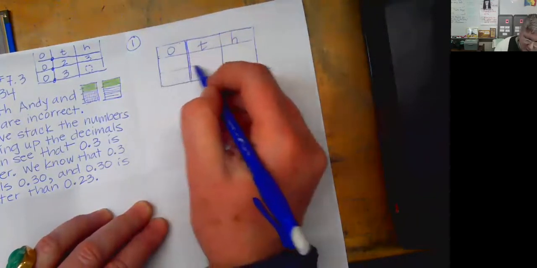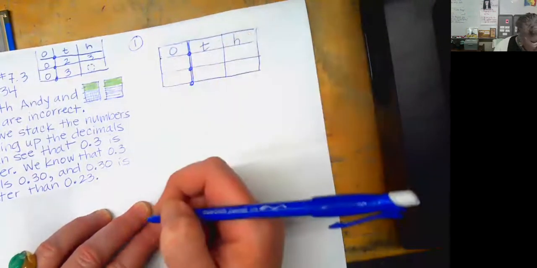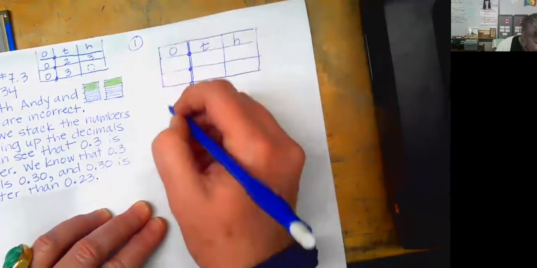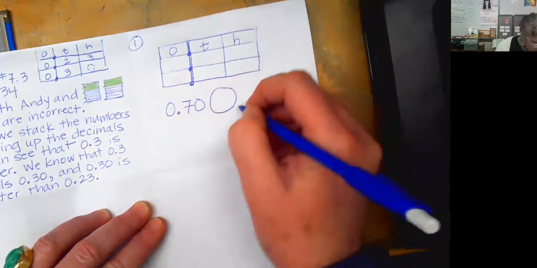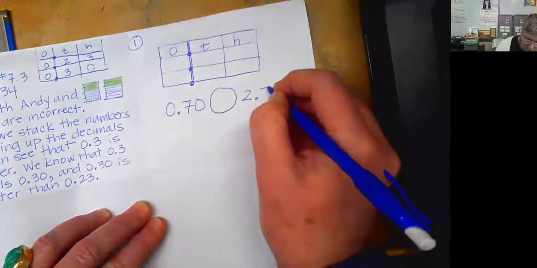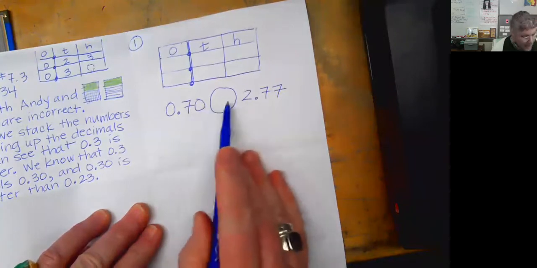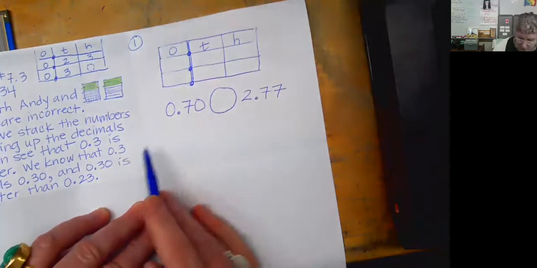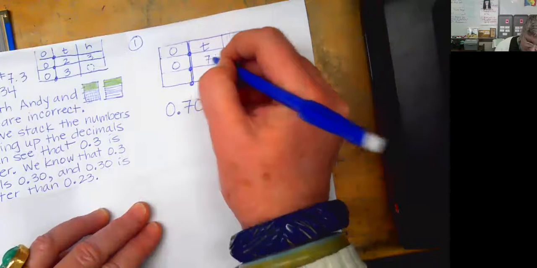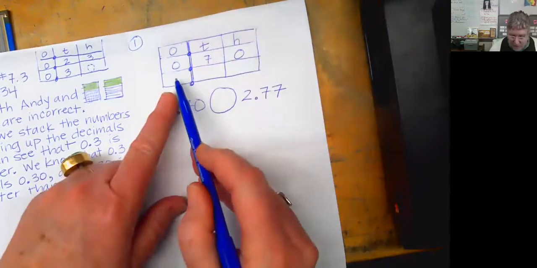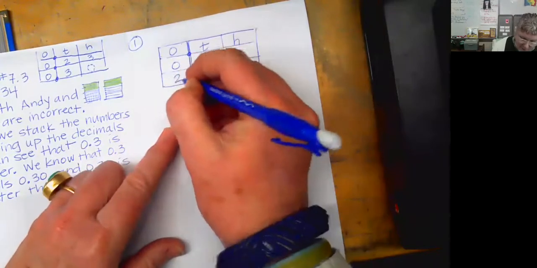And then I have two numbers that I'm comparing. This is where the decimal's gonna go, right? So I'm lining up the decimals, and I have this, and then I have a little circle, and then I have this, right? And we're going to use a greater than, less than sign, or equal sign. These do not look equal to me. This one we put up here, and we have 0.70. And when we say this number, it's going to be 70 hundredths, right?